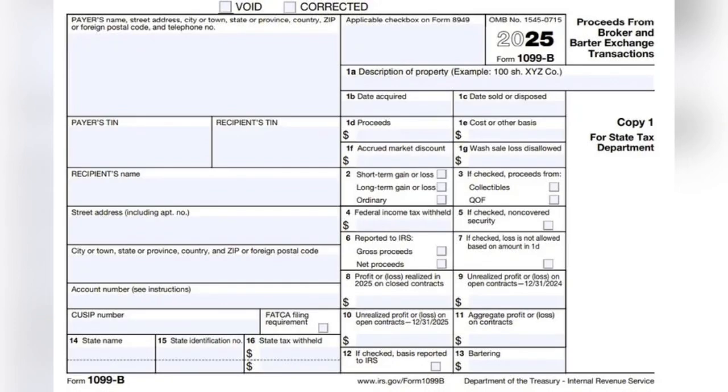Hey everyone, today I'm going to show you how to read the IRS Form 1099-B, which is the form used to report broker and barter exchange transactions. This is very helpful because if you sold stocks, securities, or had certain exchange transactions during the year, this form gives you the details that you may need when you're preparing your tax return.